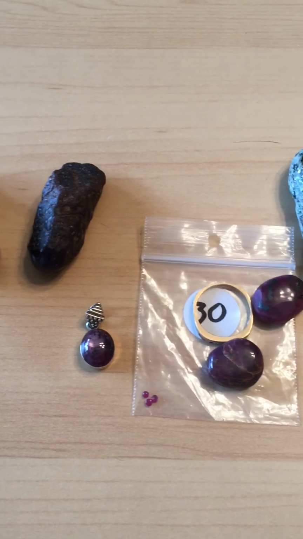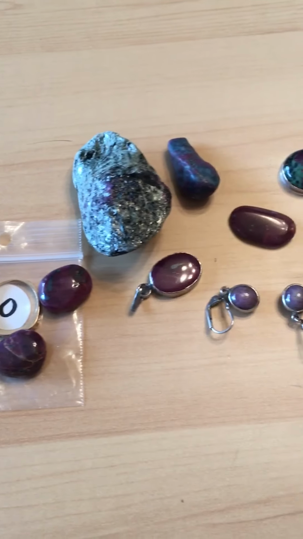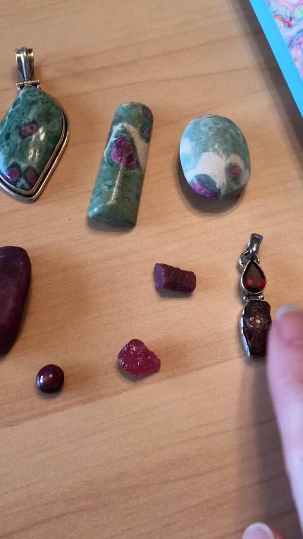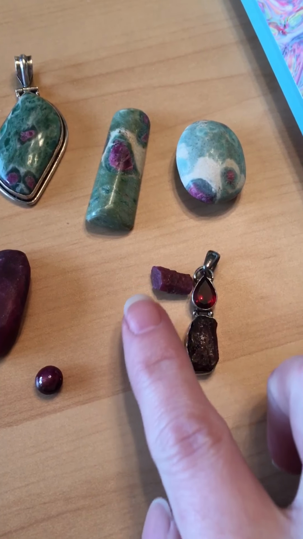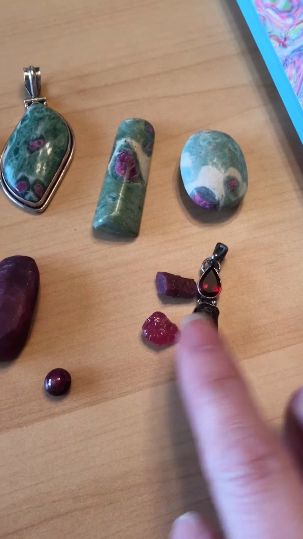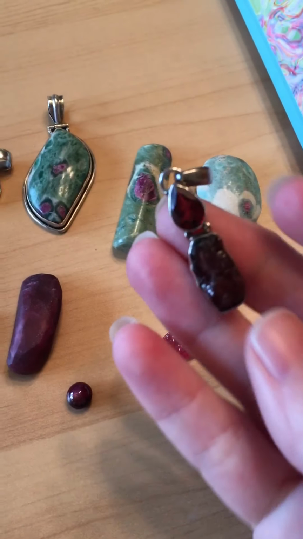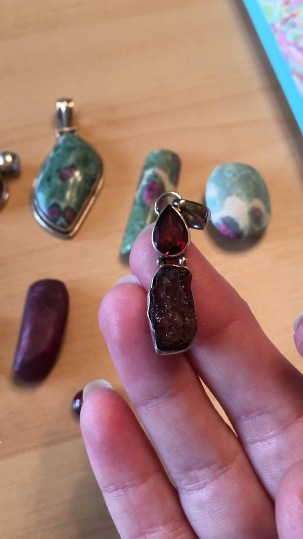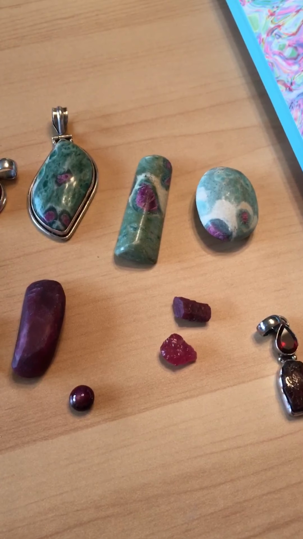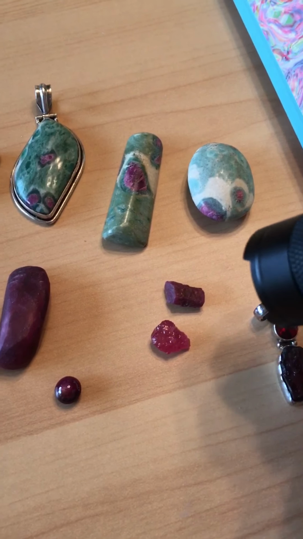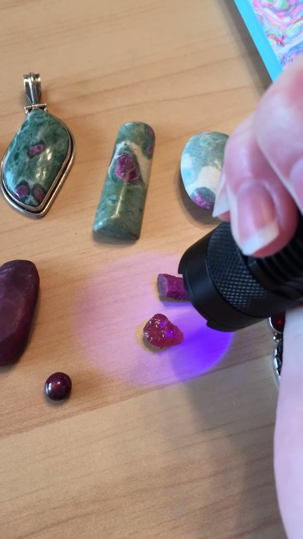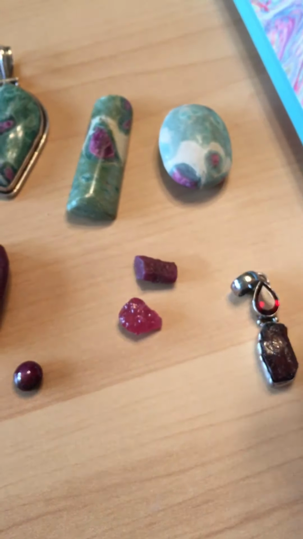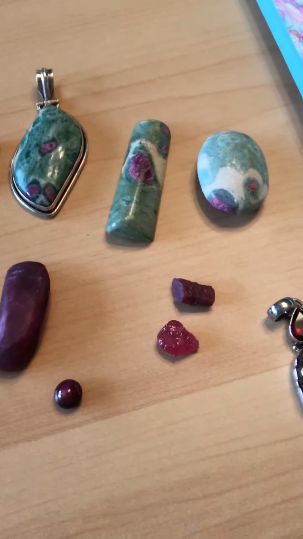Now, how do we tell the difference between ruby and garnet? Well, this right here is garnet. And although somewhat similar, one may think that this could be ruby. Best way to tell is ruby fluoresces under black light. And because it is light outside, you're not really going to be able to tell. But one fluoresces and one doesn't. I will do a video at another point in time showing fluorescing.